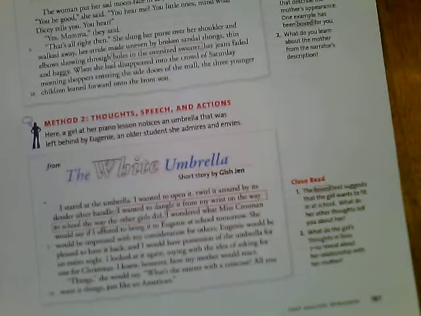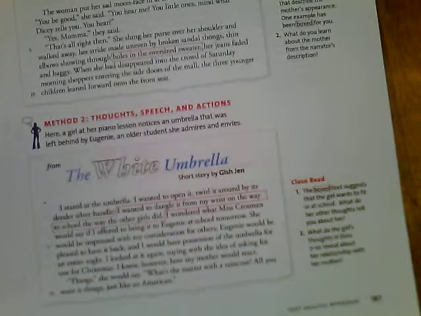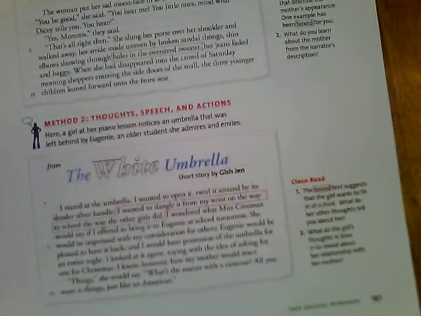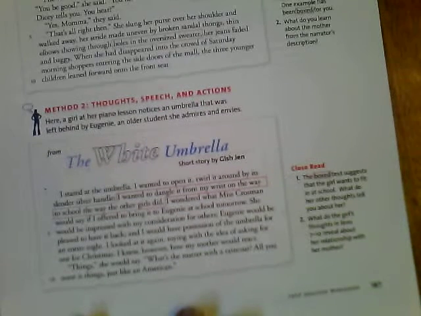Let's look at the close read questions. The boxed text suggests that the girl wants to fit in at school. What do her other thoughts tell you about her? So let's look through her other thoughts and then tell me, what are you able to figure out about the character based on what she's thinking? Don't forget to restate the question, answer the question, and use details from the text to support your answer.